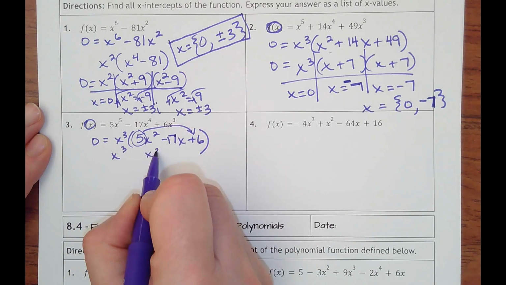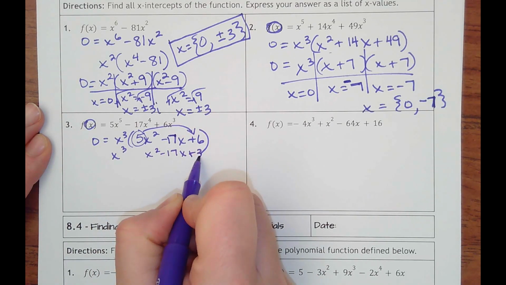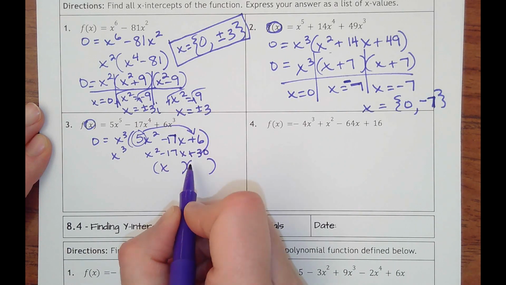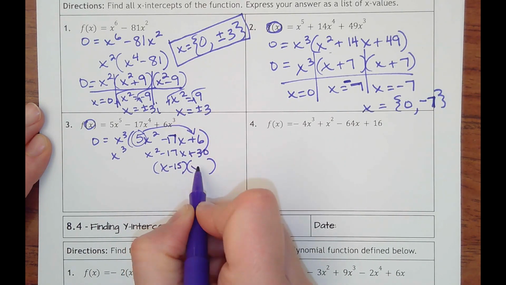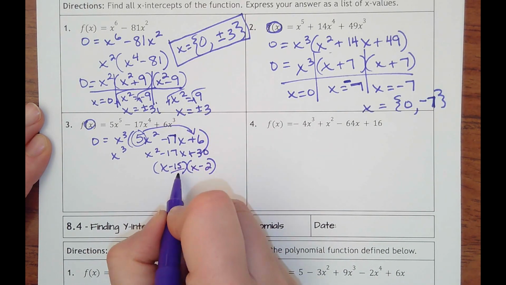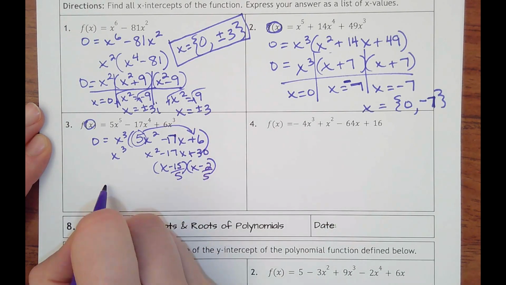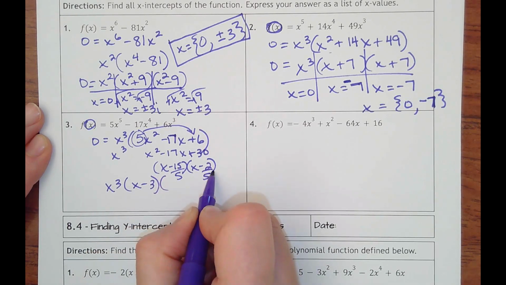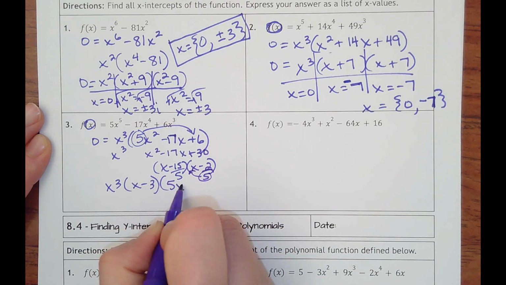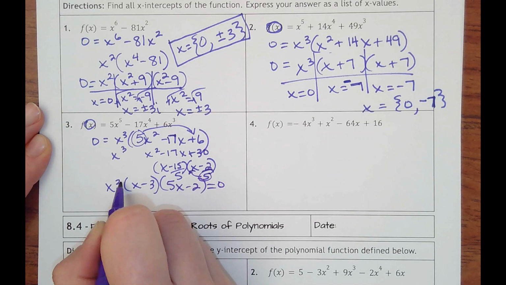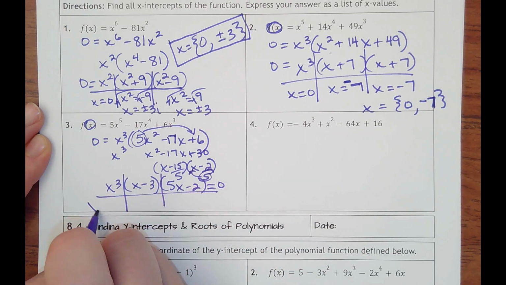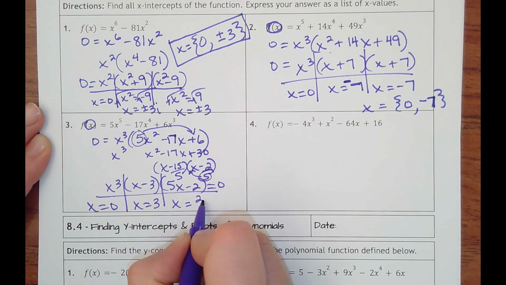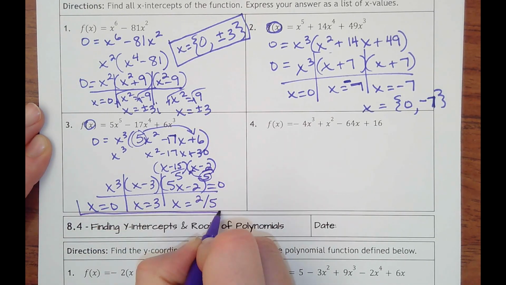That would be x squared minus 17x plus 30. And that would be 2 negatives. That'd be negative 15 and negative 2. Go back and divide by 5. So I get my x cubed times x minus 3 times, slide that back up, 5x minus 2, all equal to 0, which makes my x-intercepts be 0, 3, and positive 2/5. I'm not going to write it out again.